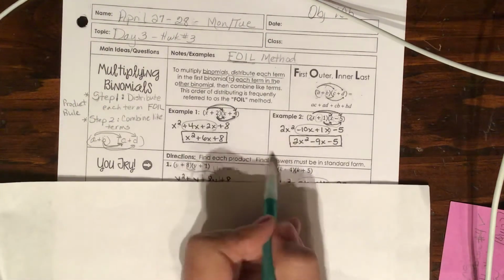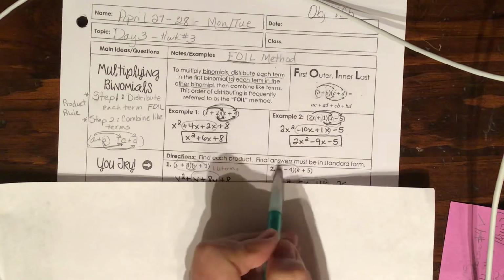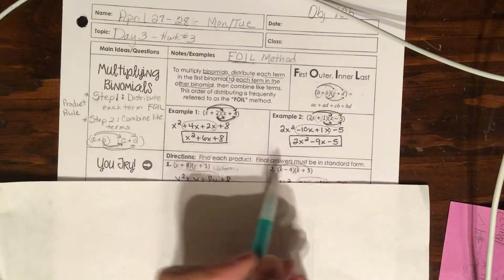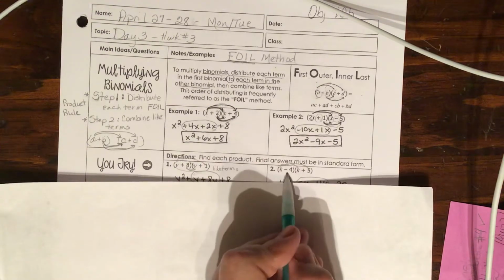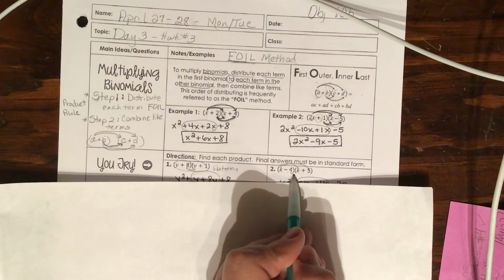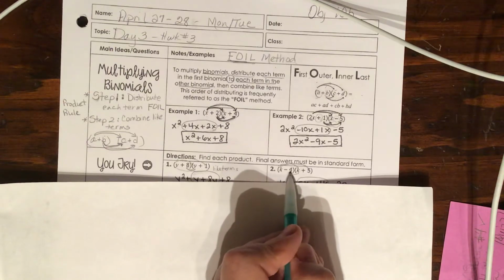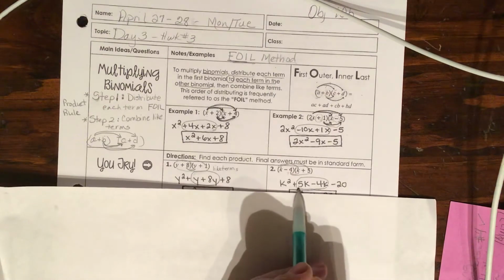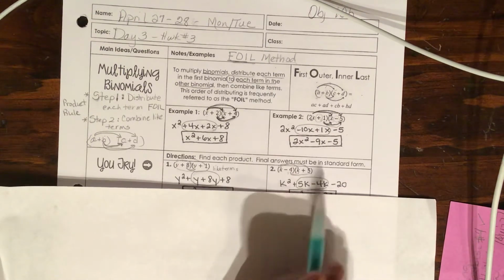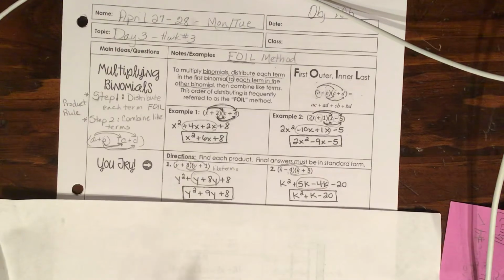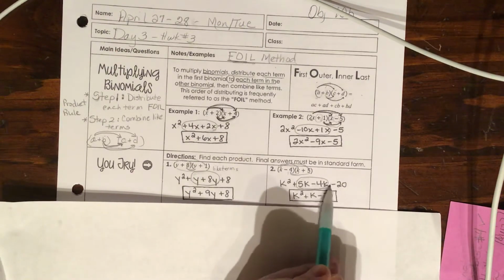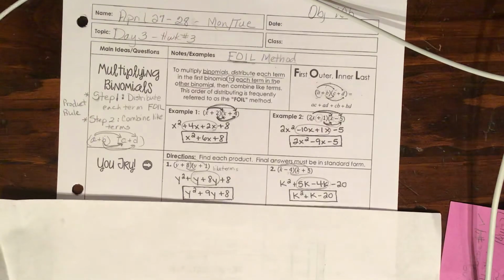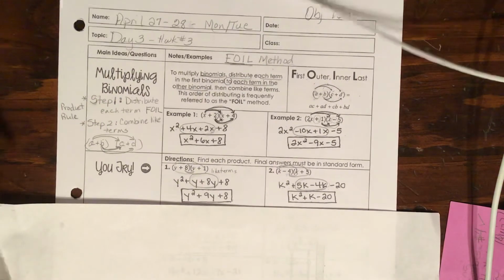Let's look at this one, same thing. K times k is k squared. K times 5 is 5k. Then watch, you have a negative here. So you have a negative 4k and a negative 20. So k squared plus 5k minus 4k minus 20. These are your two like terms. So 5k minus 4k is k, and that is your final answer. And that's how you leave your answer, like that.